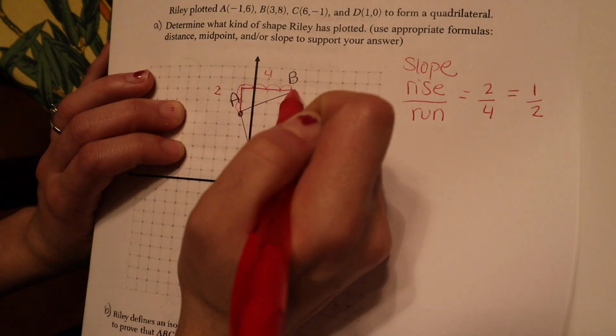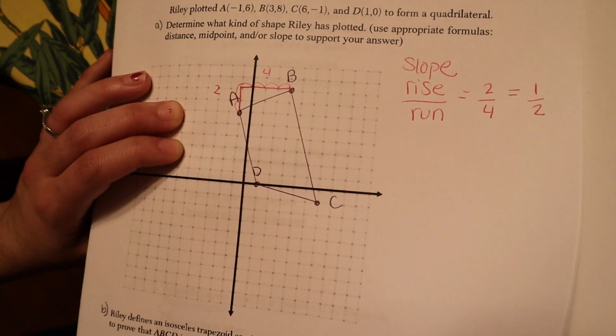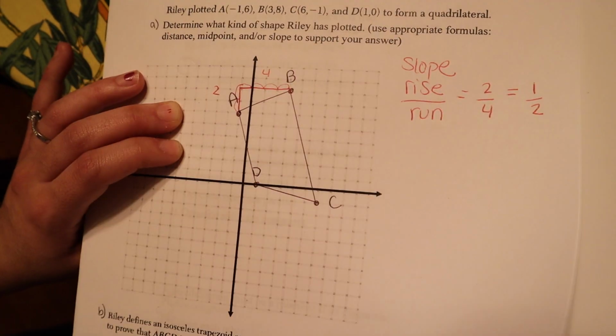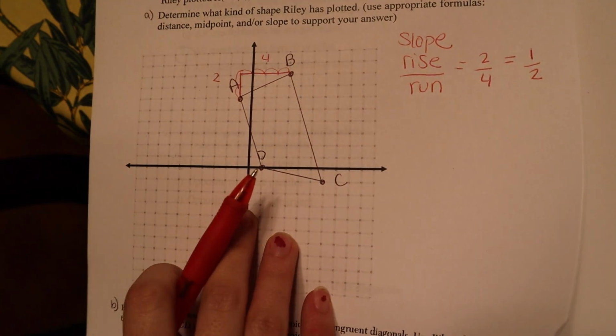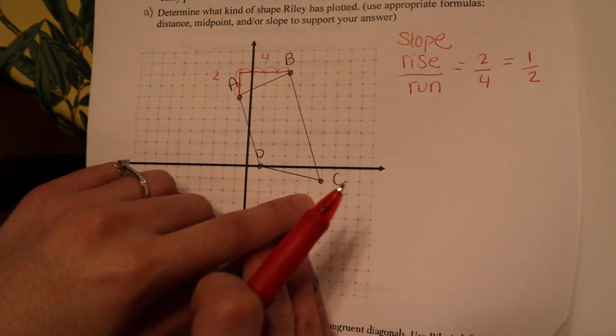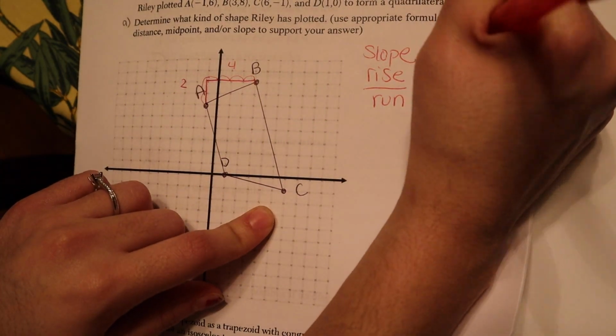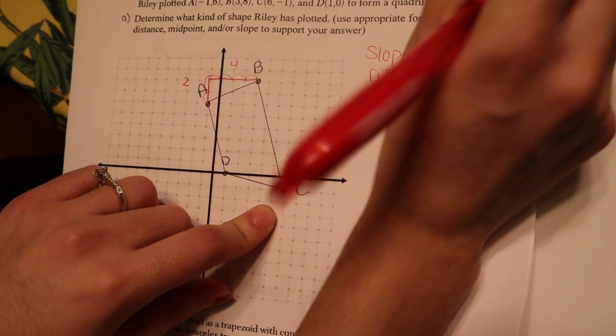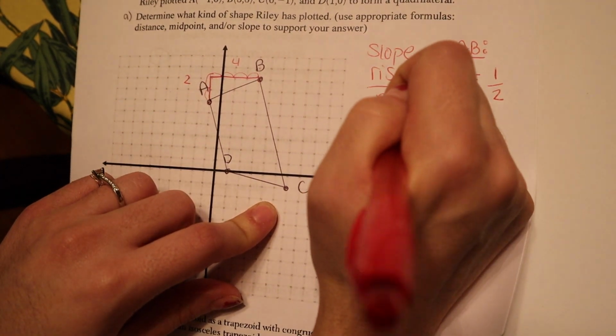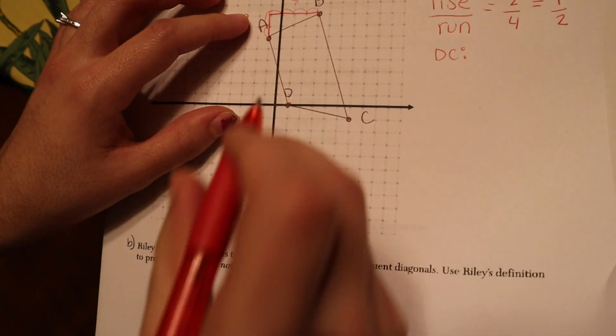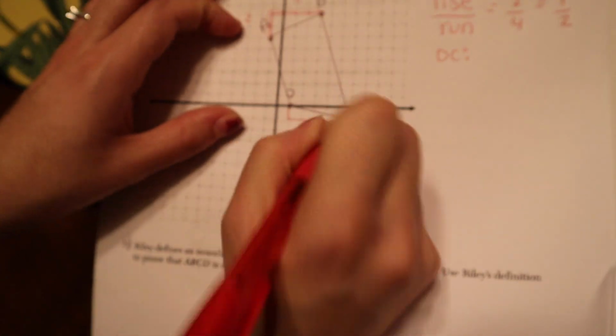Now, this is going uphill, meaning the slope is positive. Now let's find the slope of the corresponding side, DC. And I'm going to label this, just so it's clear what I found. For the slope of DC, once again, I'm going to construct a triangle.